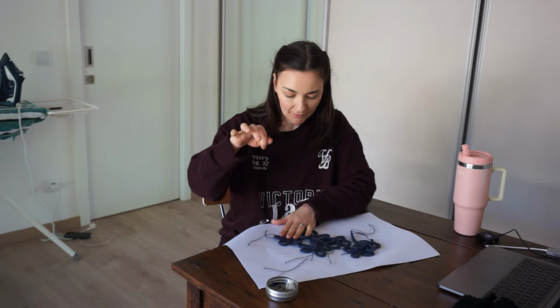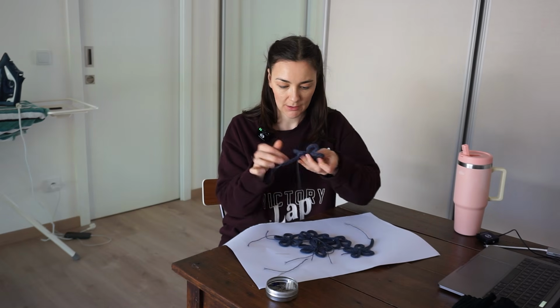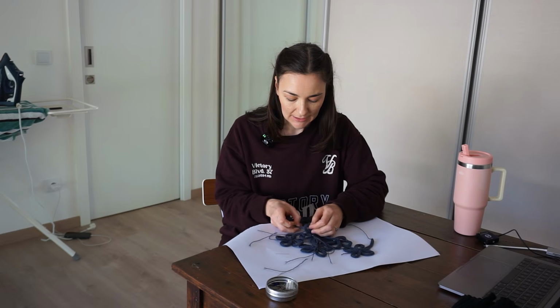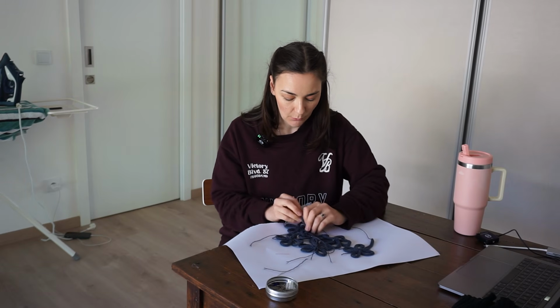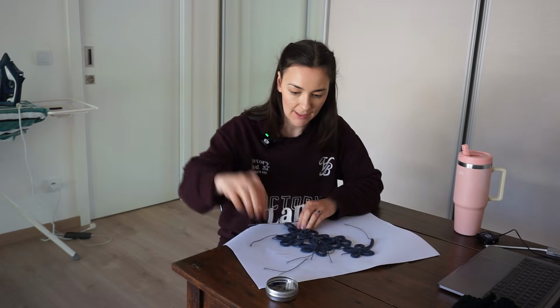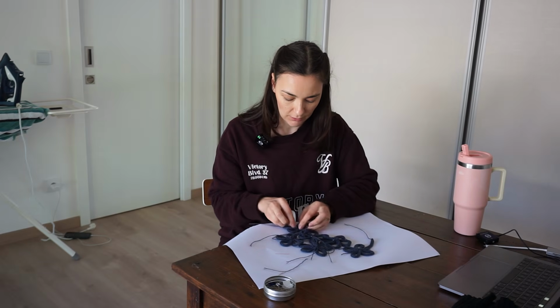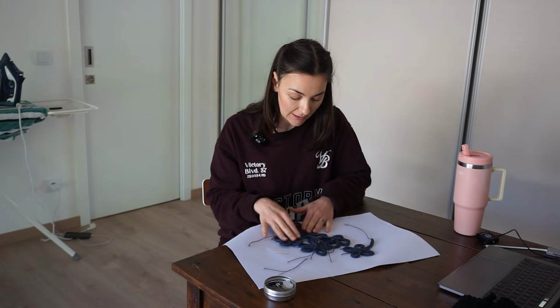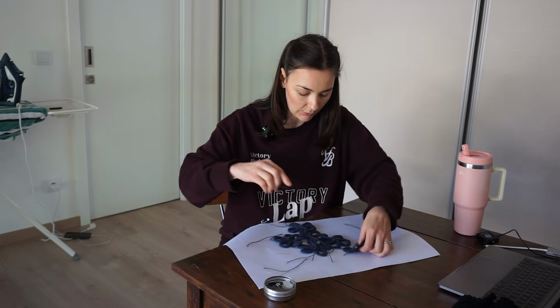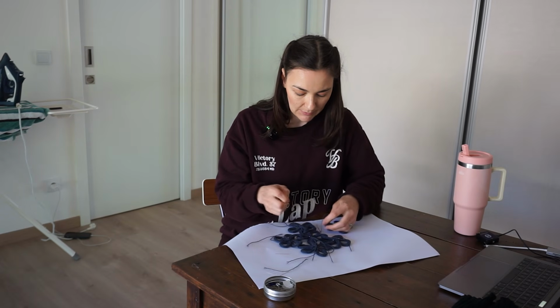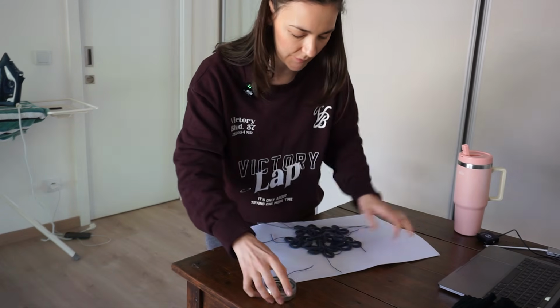The tails are really bothering me right now, but I don't want to cut them just yet, in case I decide to appliqué these flowers onto something. I want to make sure that I'm not going to need an extra end of yarn to do that. Since I don't know exactly what I'm going to do with these flowers, I'm going to just keep them like that. Let me bring you closer to see.